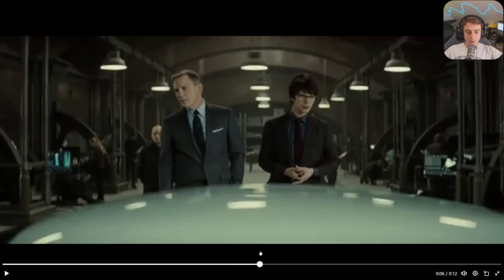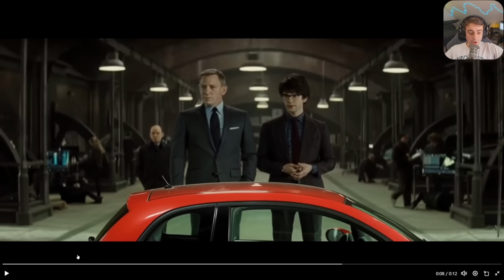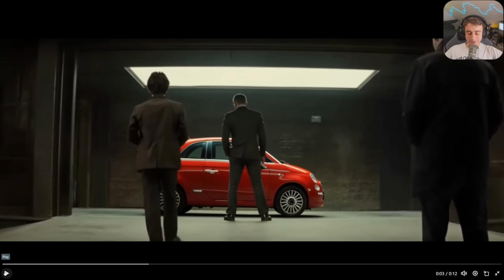This almost is even more impressive to me, where we see the car just get rendered out right in front of our actors. Clearly, the car is way, way smaller than that Aston Martin, and they're still talking about it like it's, you know, bulletproof and insane, so pretty funny.